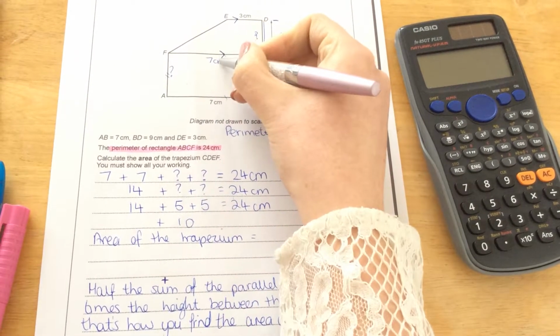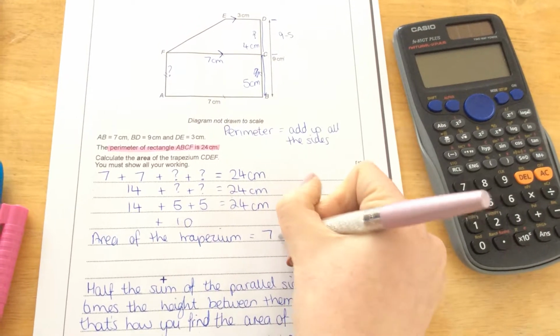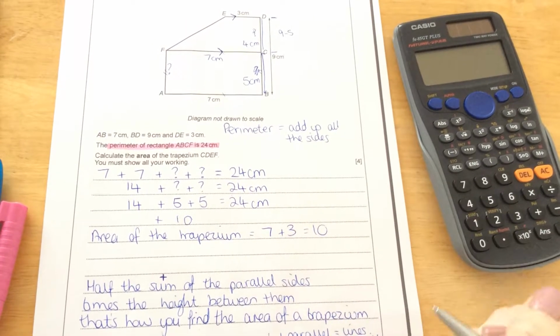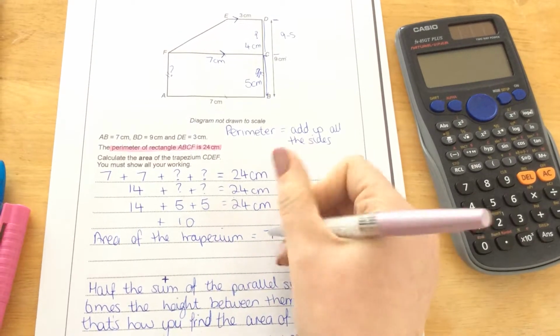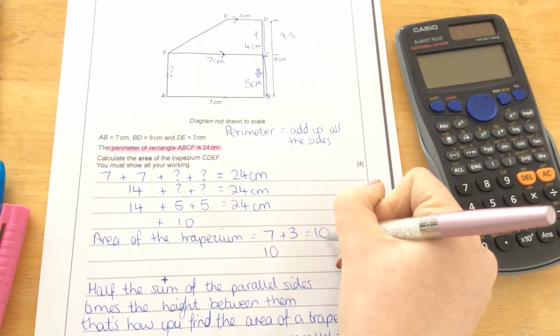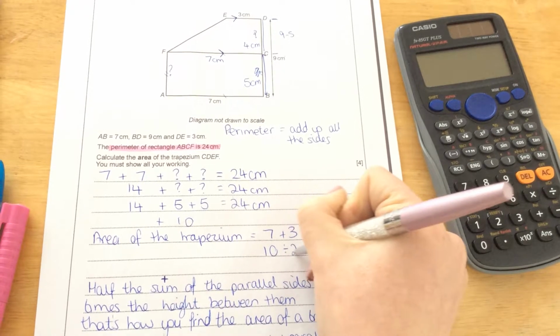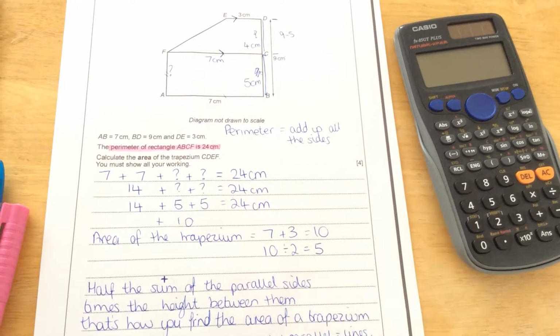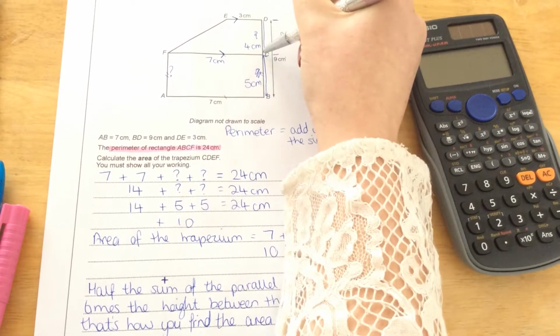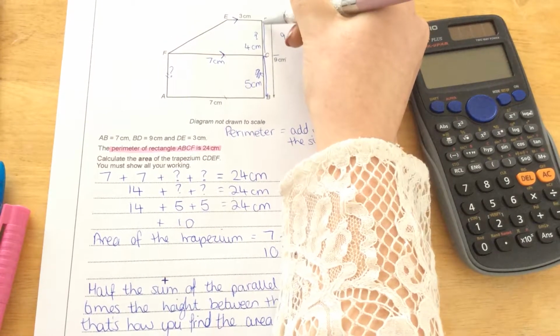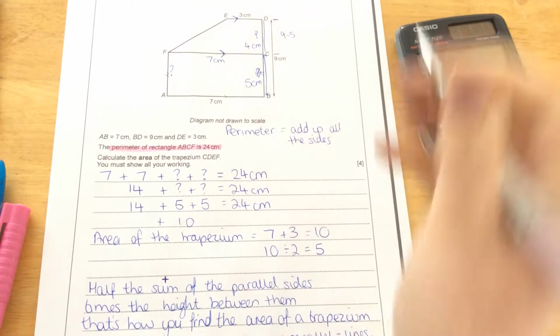So adding them together, 7 add 3. And then it says half the sum of the parallel sides. So the sum of the parallel sides is 10. Half that is 5. And then it says times the height between them. So the height between the two parallel sides is 4.